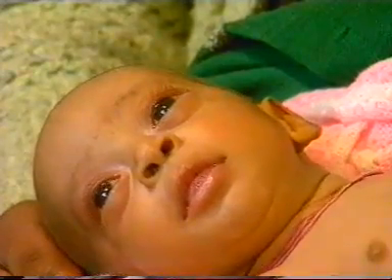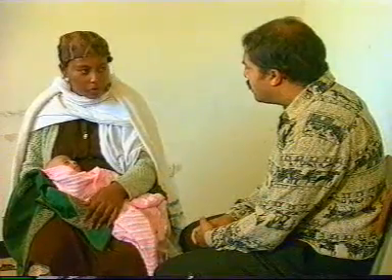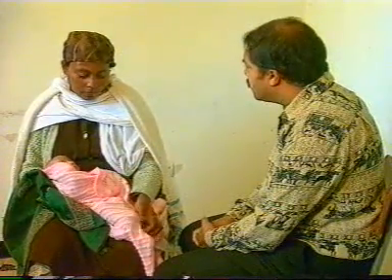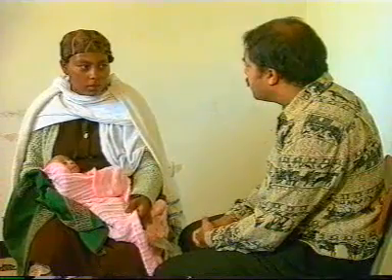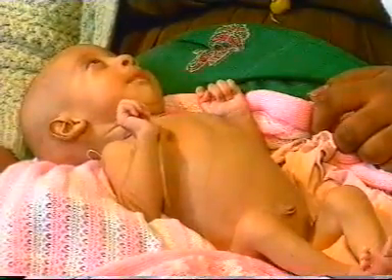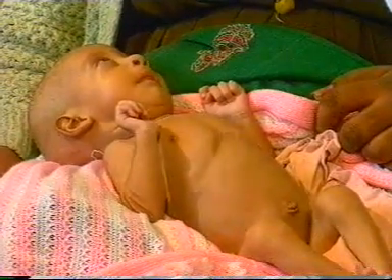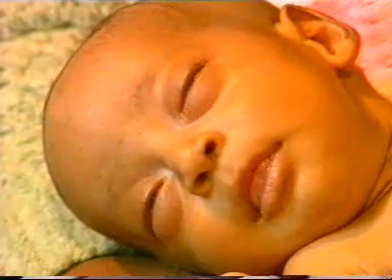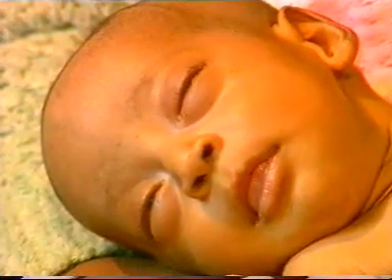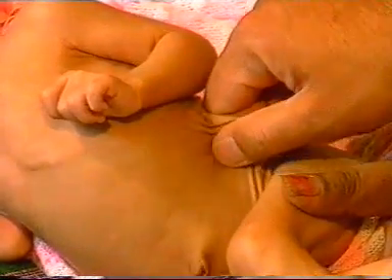Next, we assessed Gemma for diarrhea. Gemma's mother told us that Gemma has had diarrhea for 4 days. There is no blood in the stools. We looked at the child's general condition and decided that Gemma was lethargic. Gemma's eyes were not sunken. When the skin of the abdomen was pinched, it went back very slowly.